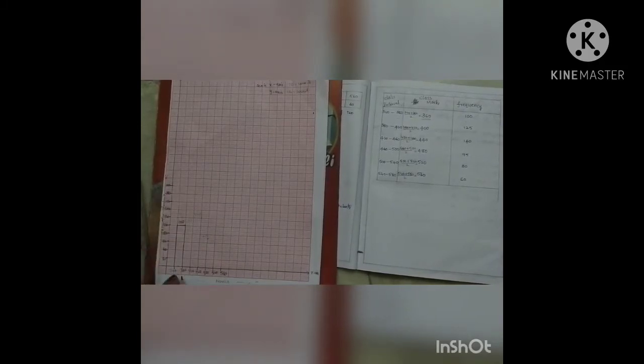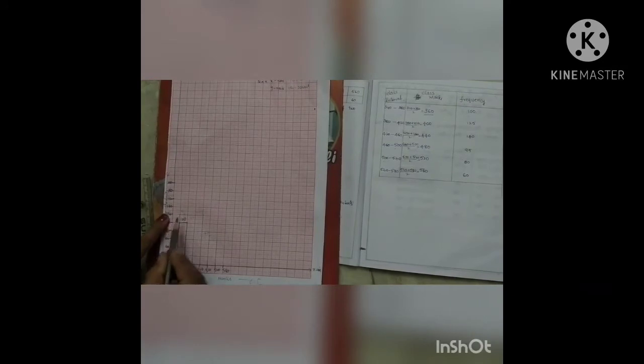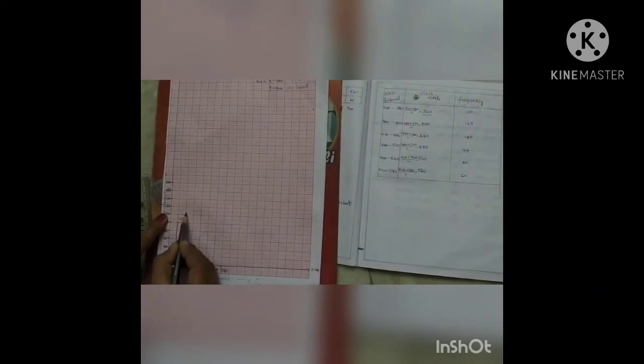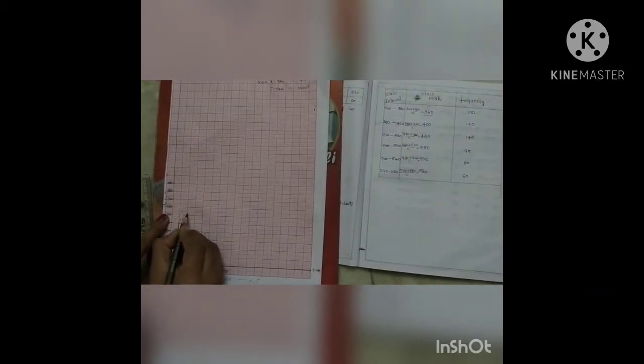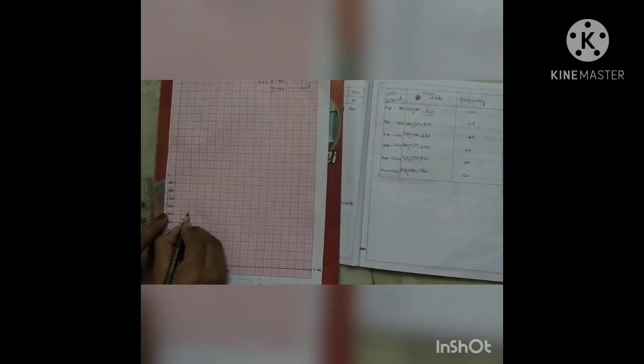Okay children, next, 380 to 420 has frequency 125. Where is 125? Here is 100, 120. Each two lines we take as 5: 125, 130, 135, 140.